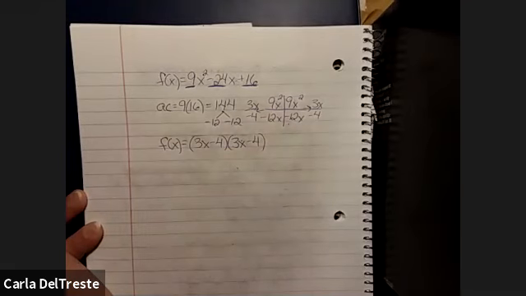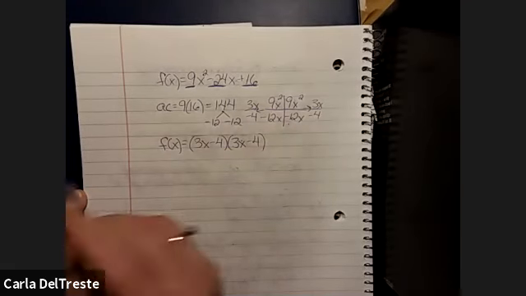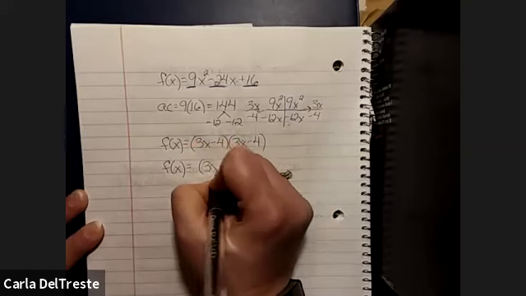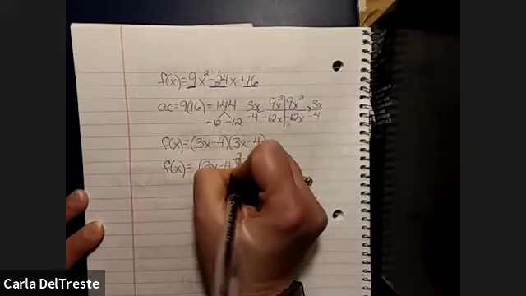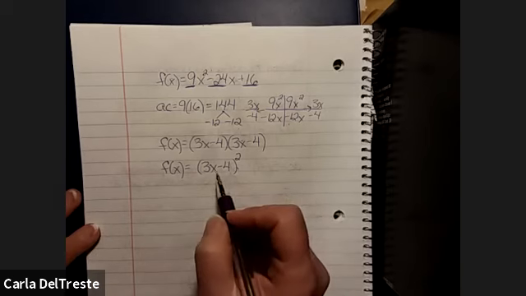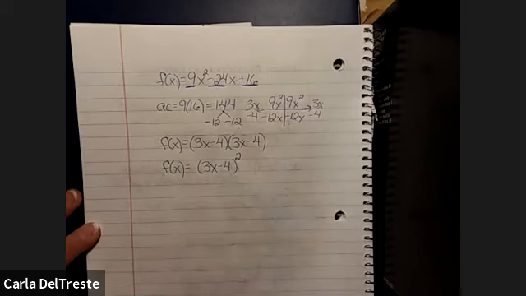Same exact thing being multiplied together, which means if I combine them, I can write this as 3x minus 4 squared. And that's the same thing because you remember what the exponent of 2 means. It means that you multiply it with itself. So I would literally expand this to be 3x minus 4 times 3x minus 4.